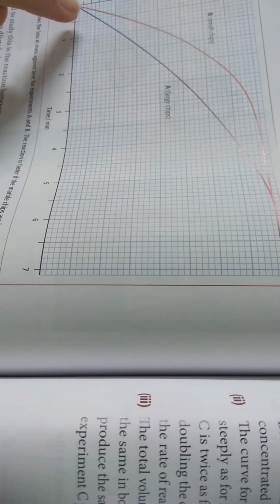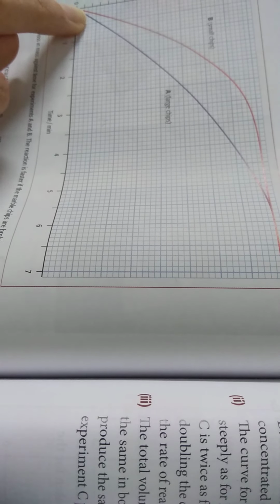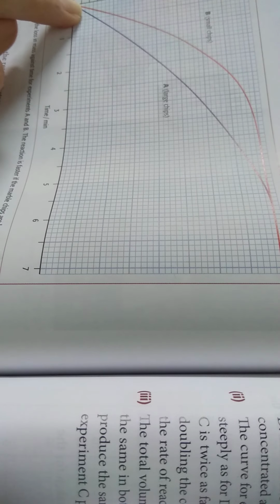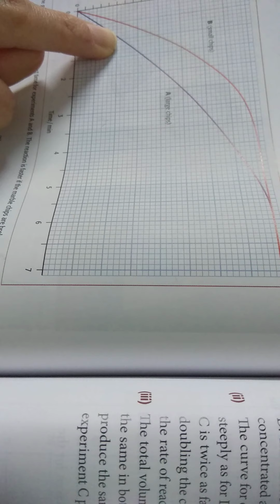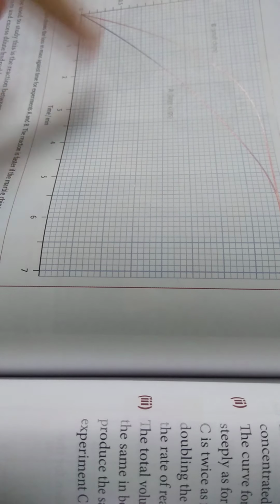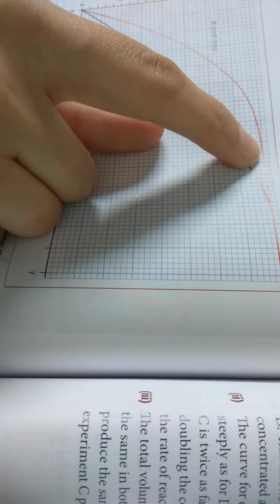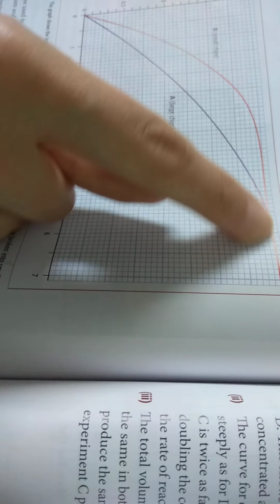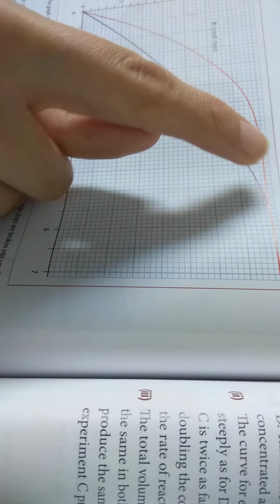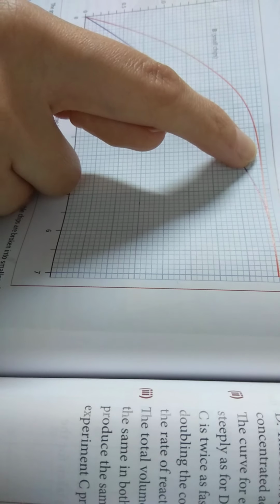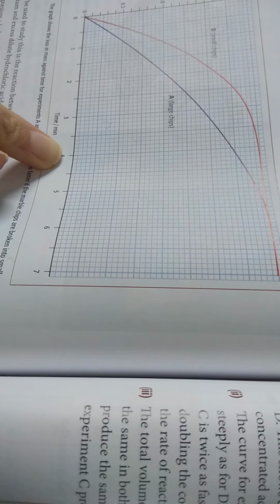Okay, if we use larger chips, the rate or the curve is less steep, so the reaction is slower. And also, you can see that at this place, the curve starts to be horizontal, so the reaction has ended here within approximately 4 minutes.